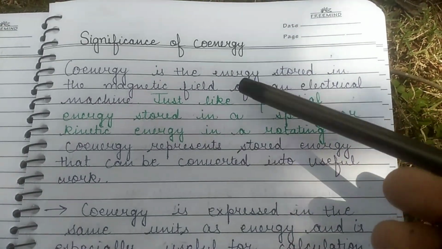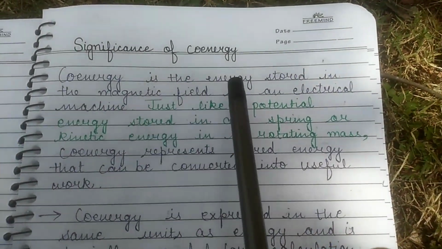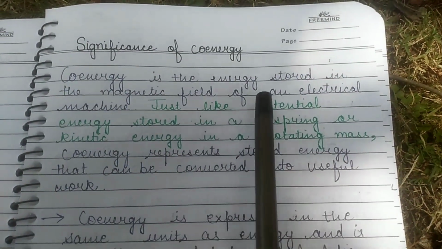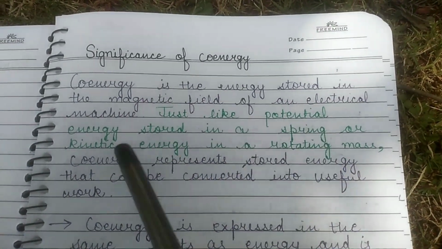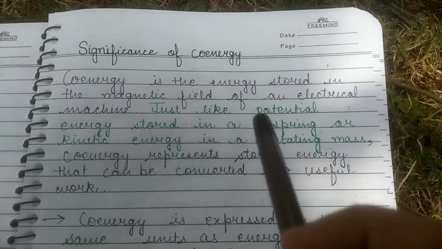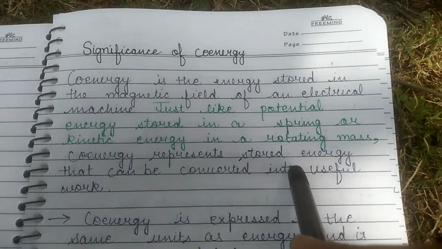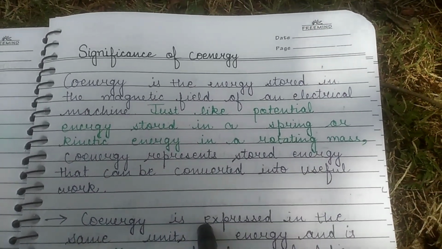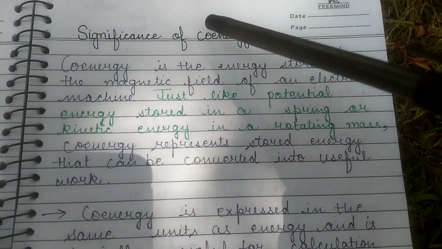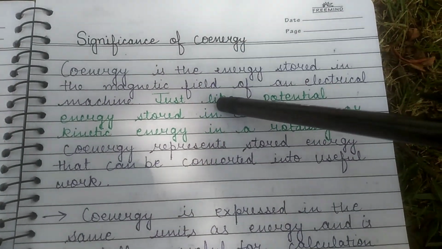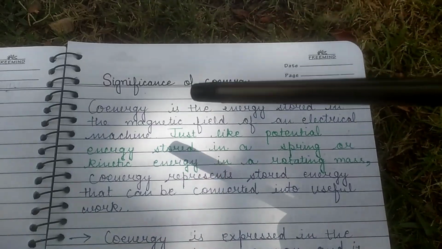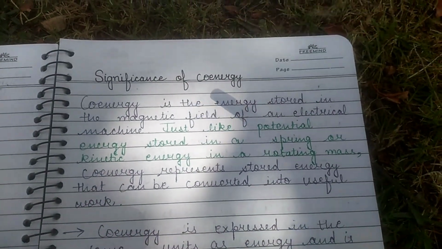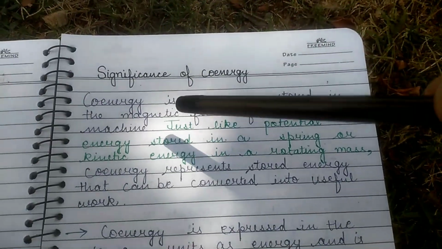Now first of all, what is coenergy? The coenergy is the energy stored in the magnetic field of an electrical machine. Just like the potential energy stored in a spring or the kinetic energy in a rotating mass, coenergy represents stored energy that can be converted into useful work. Imagine it as a battery that keeps the machine running smoothly. It is the hidden force driving electrical machines.